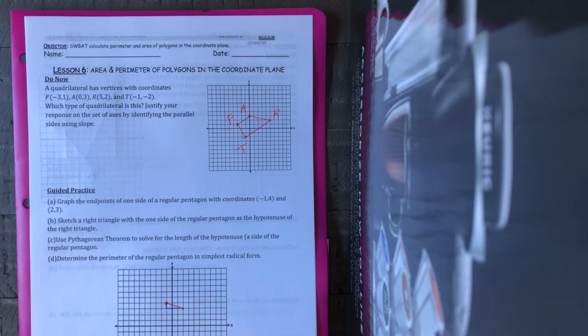All right, so if we look at the do now, it says a quadrilateral has vertices with coordinates F, A, R, and T. And then it asks what type of quadrilateral is this. So just to get started, I had already graphed that just to save some time.